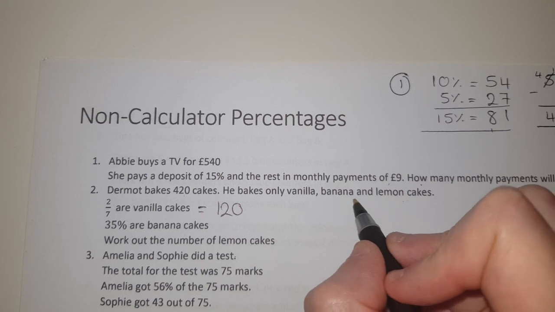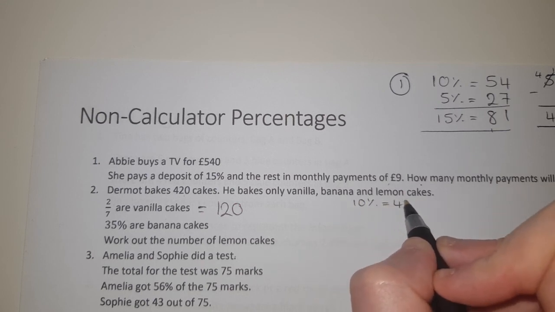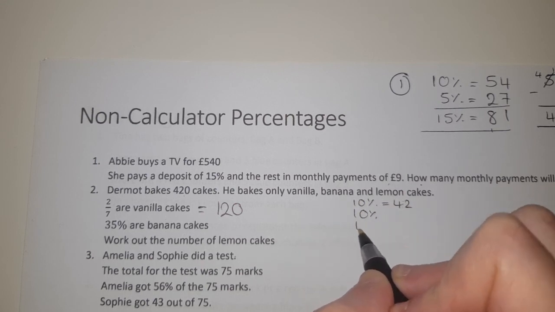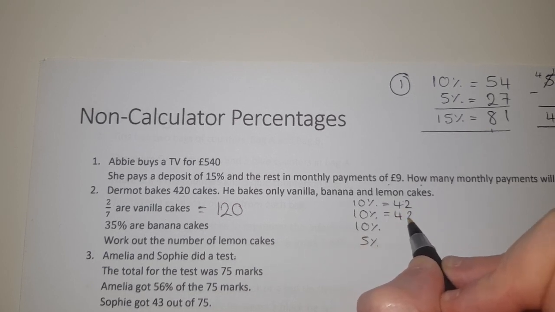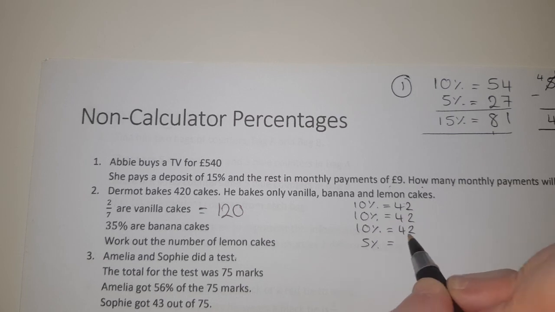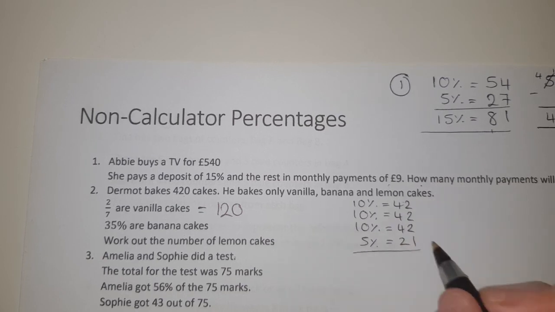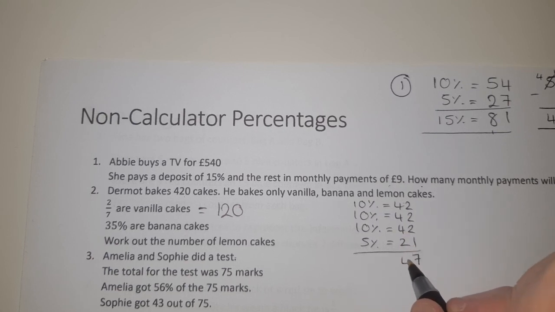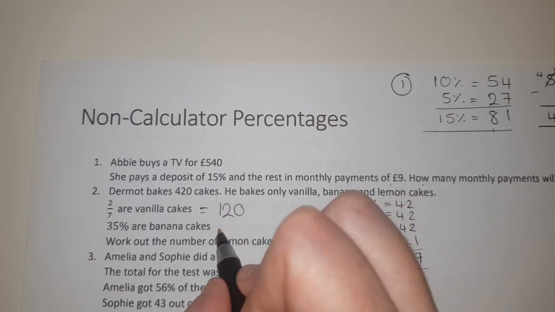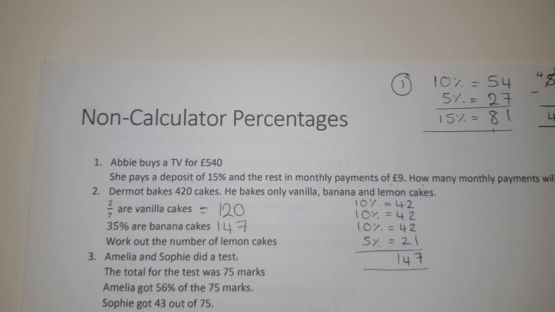35% of banana. Well, 10% would be 42. So I need 3 of those. And then I need 5%. So I've got 42, 42, 42, and 5% would be 21. So I've got 2, 4, 6, 7, 4, 8, 12, 14. So we've got 147 are banana cakes.